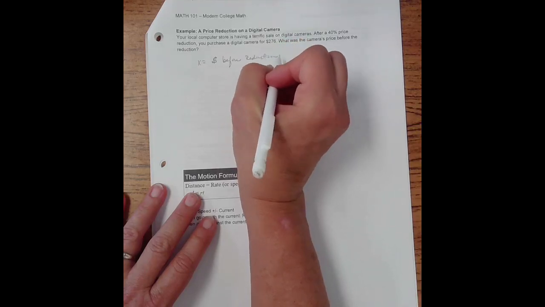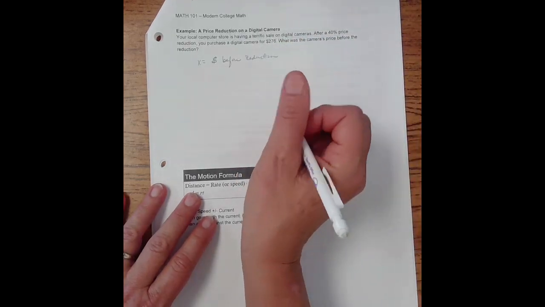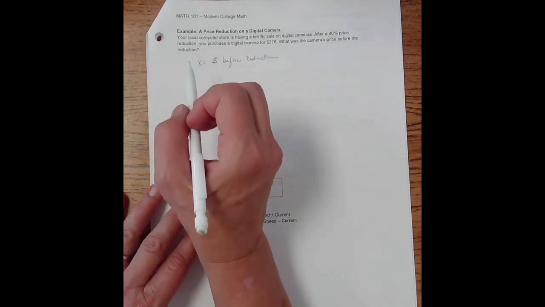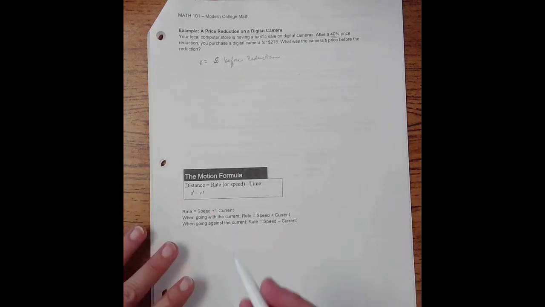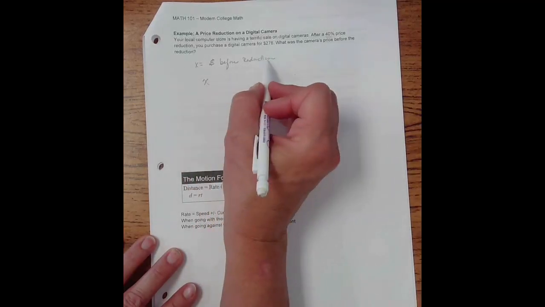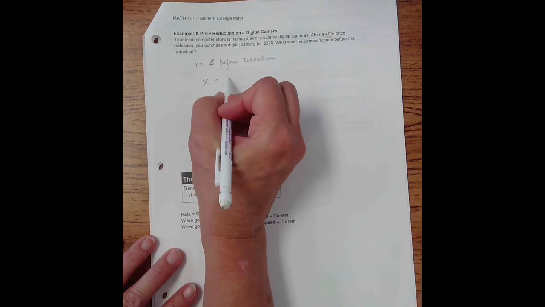Okay. Then the next one, I'm going to notice that after a 40% price reduction, they're going to take that number, the amount. So let's just pretend for a second it happened to be 100 to make it real easy. You're going to take that $100 for the camera, you're going to take it times 40%. But remember, that's not the part that's the reduction. So remember, we had to start off with the $100 and subtract that reduction away. So in order for me to write my equation, I need to start off with the price it was before the reduction minus then the 0.4 or 40% times X.